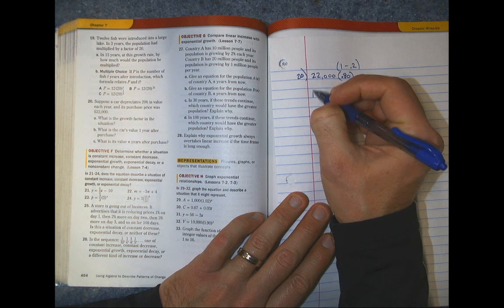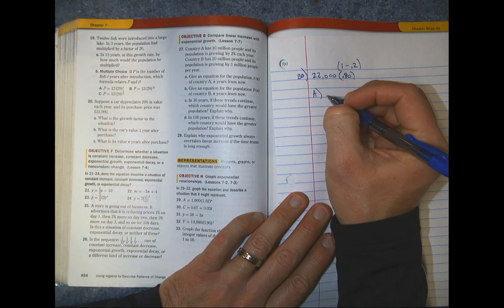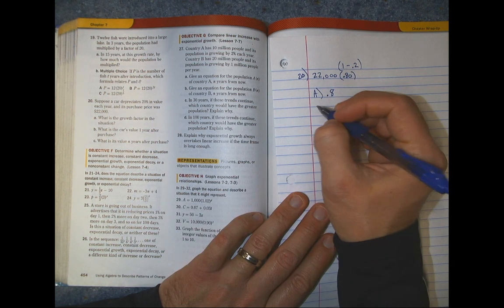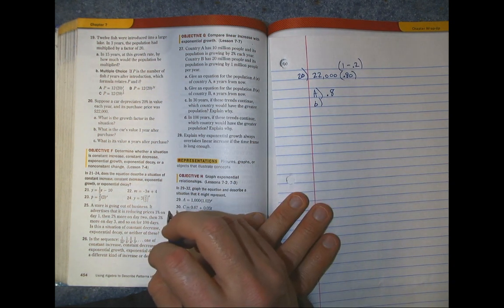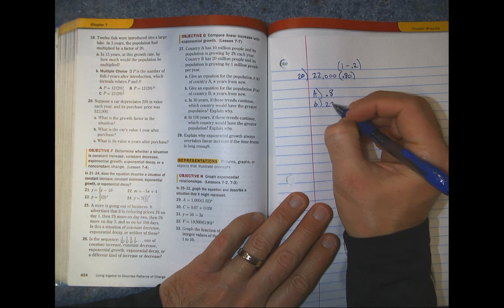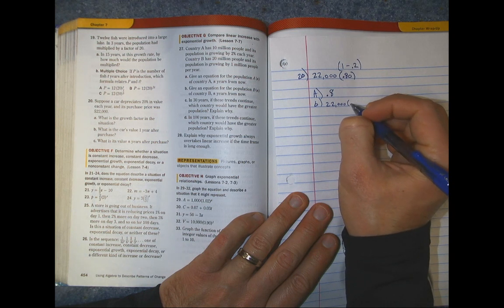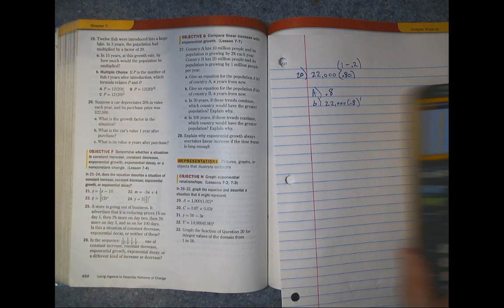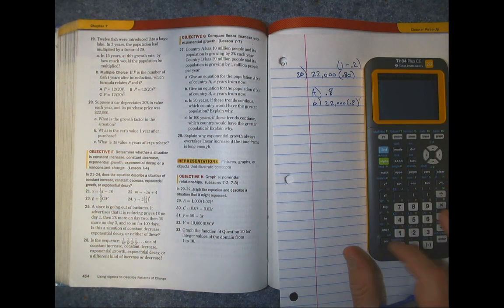So when we go to answer the questions, they're starting you off with the growth factor, 0.8. B, what's the car's value 1 year after purchase? So we're going to go ahead and run this equation with a 1 up here, which doesn't change much. So basically, after 1 year, it's worth 80% of what it was.